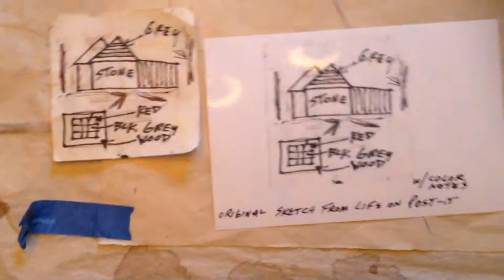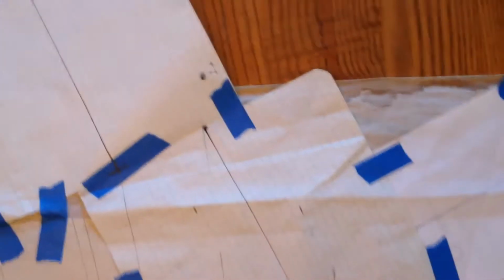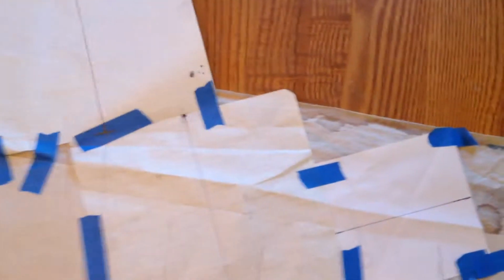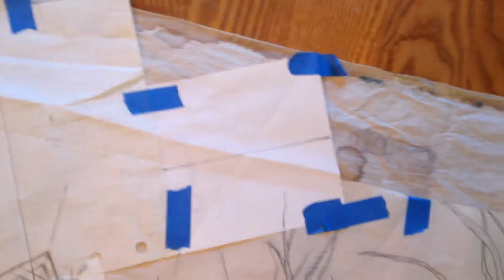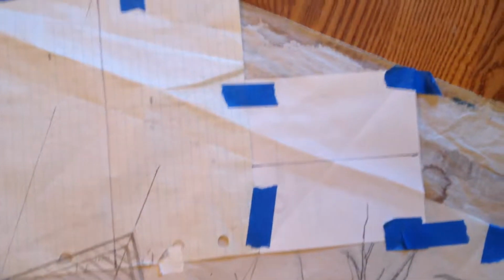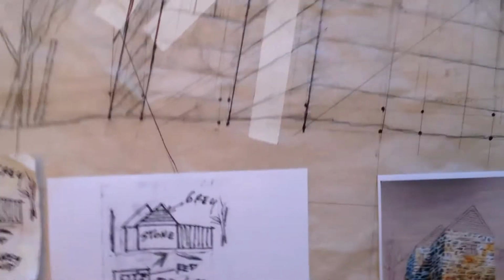I then went from that sketch to create an aerial view of the buildings as I envisioned them. That's these white sheets of paper here. And then from that plan view, I created the two-dimensional drawing, which is what you're looking at here.